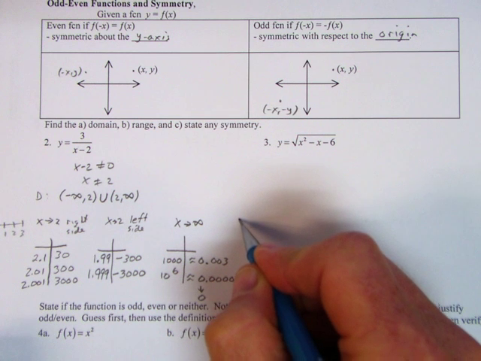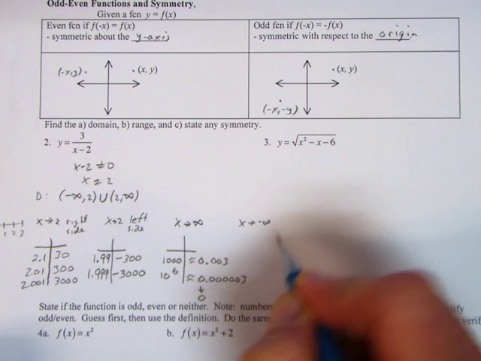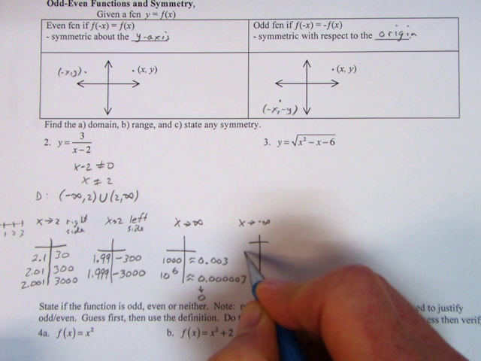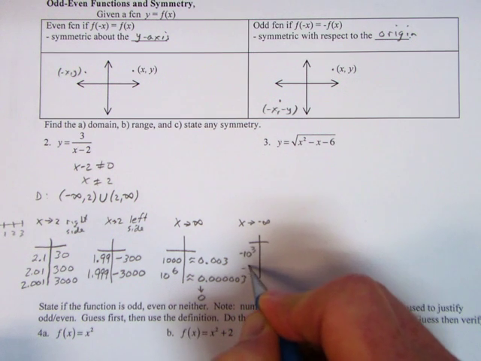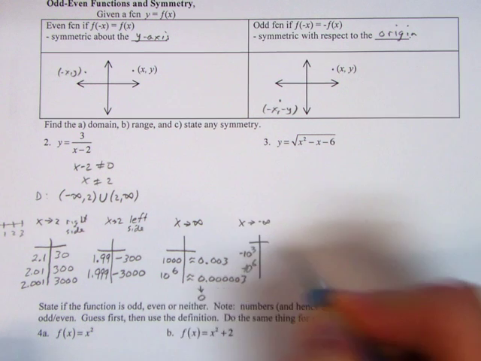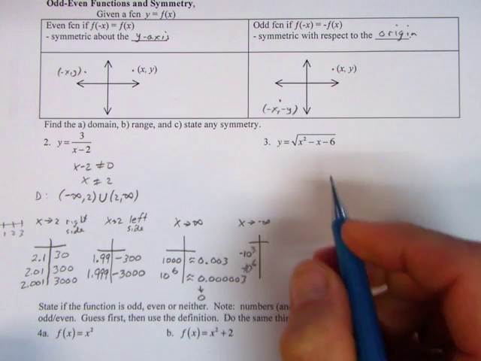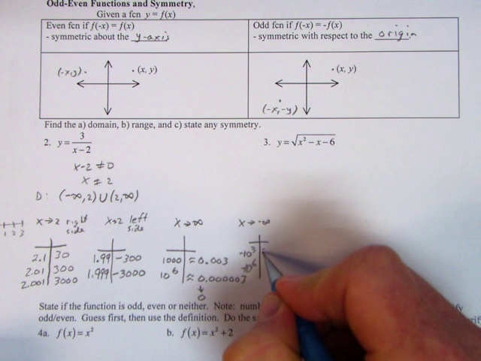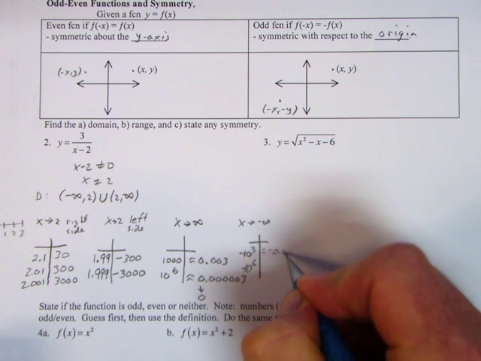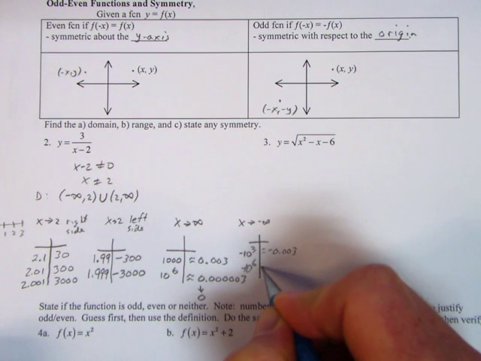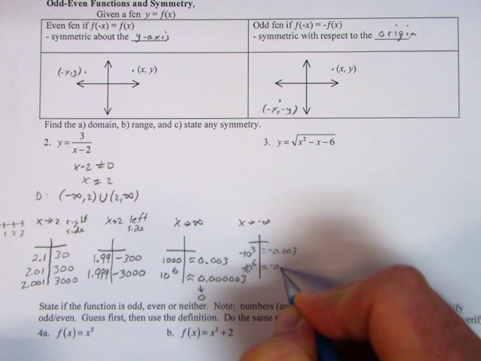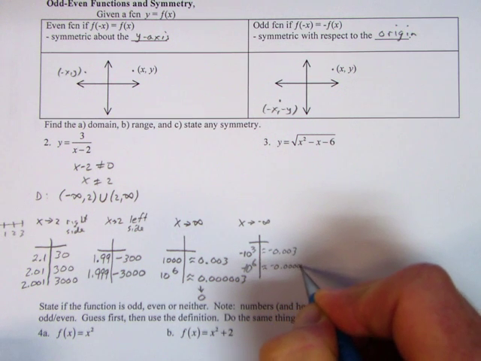Let's look at the other side, going to negative infinity. So this time we would have negative 10 to the third and negative 10 to the sixth. And what are those going to give? This is going to be approximately negative 0.003 as well, and approximately negative 0.00003.